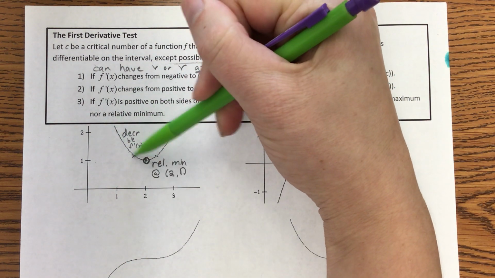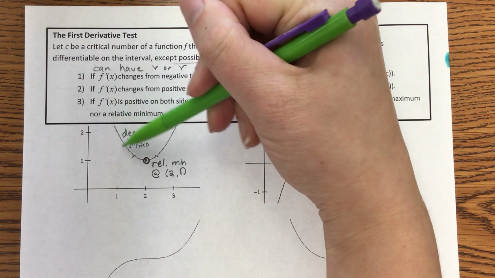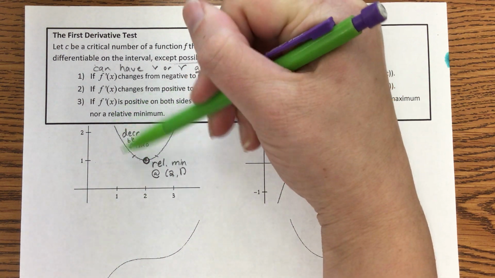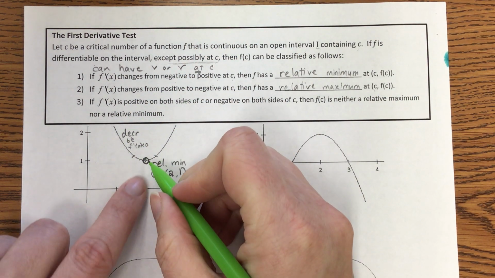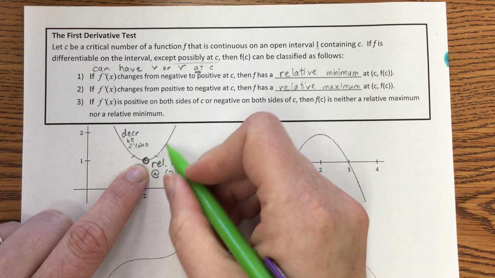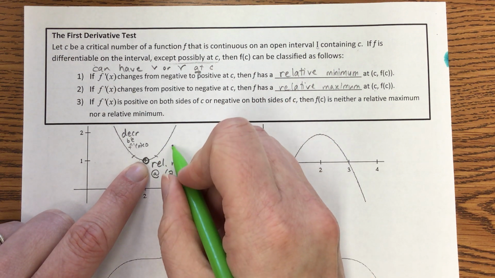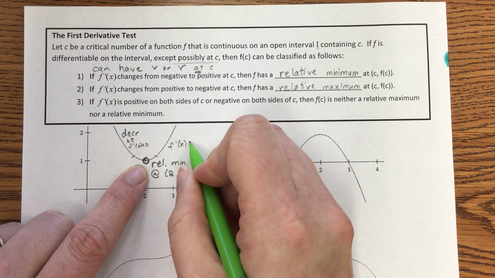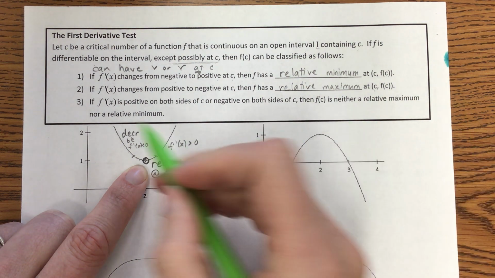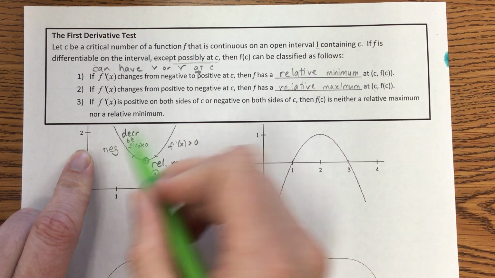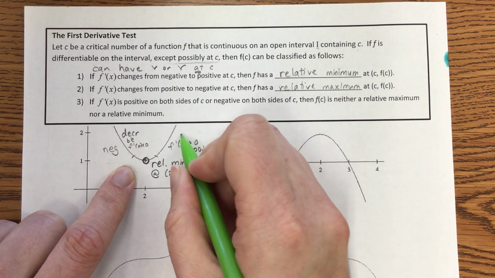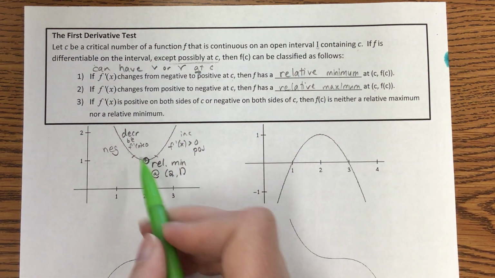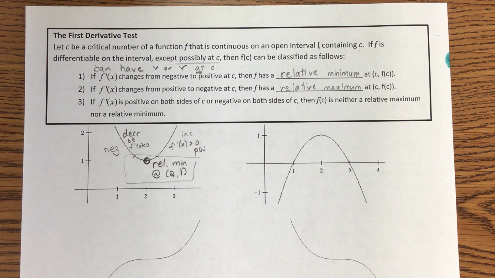Any tangent line that we would draw, we would have a negative slope for that tangent. Our function is decreasing. On the right-hand side, any tangent lines we would draw over here would be positive. So f prime of x is greater than 0. So it switches from negative slopes to positive slopes. So this is a relative minimum.